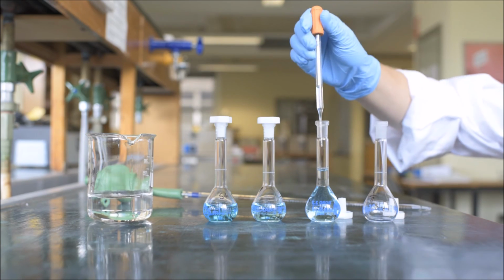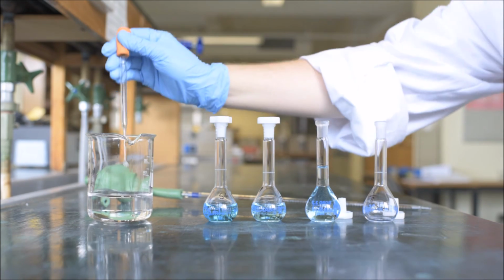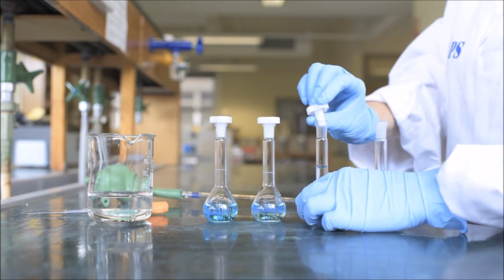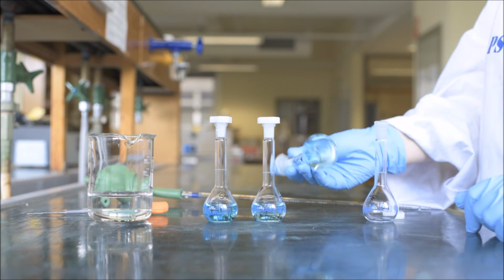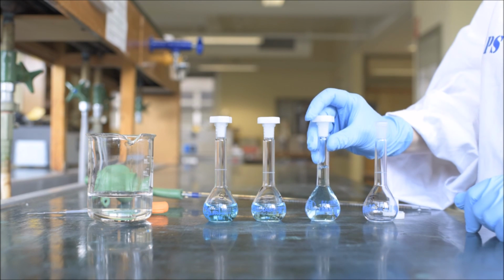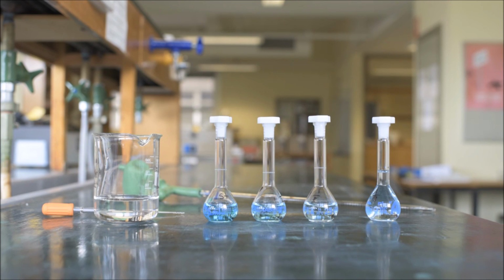Once you have made your standards, you need to prepare 4 cuvettes, each containing 2 milliliters of your unknown and 2 milliliters of a single standard. Measure the absorbance and plot the resulting data as outlined at the beginning of this video to determine the dye concentration in your unknown sample.